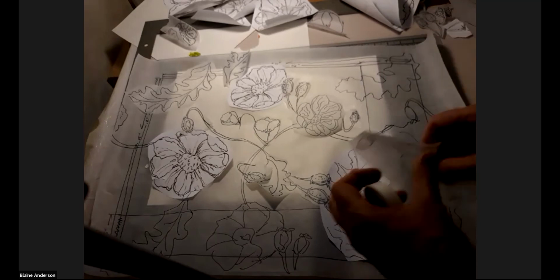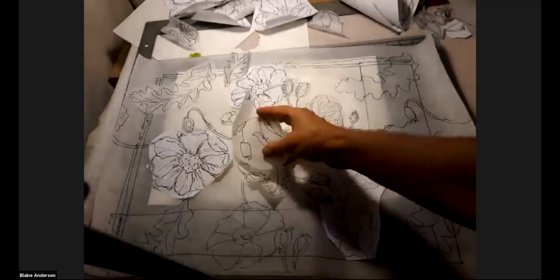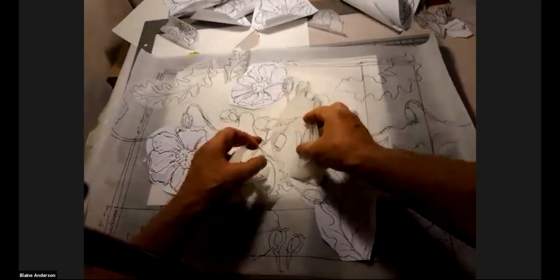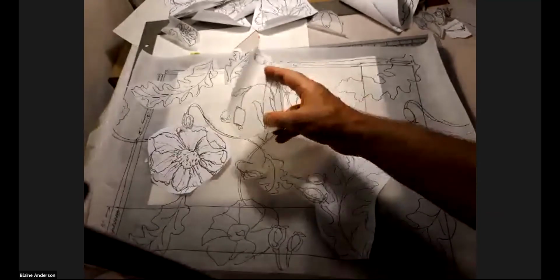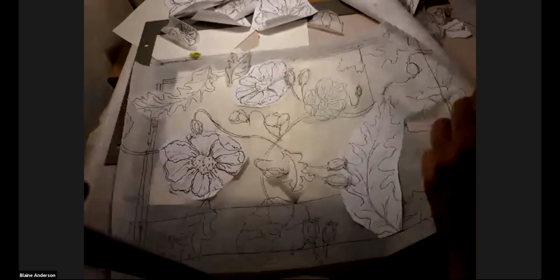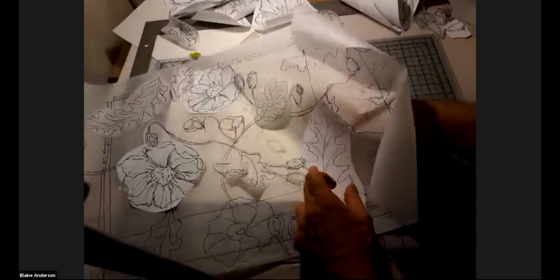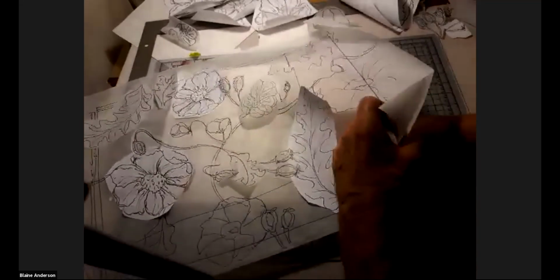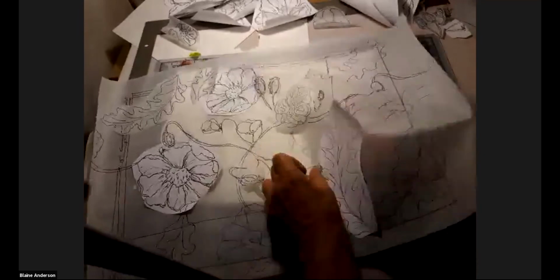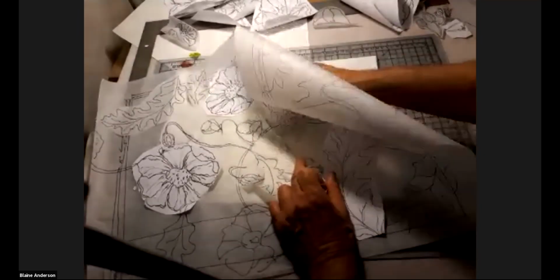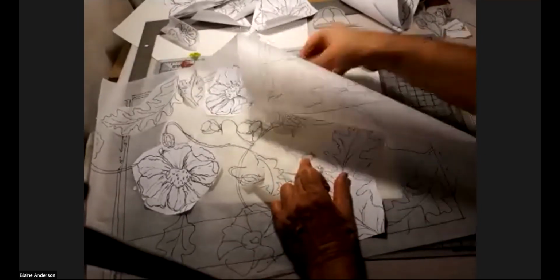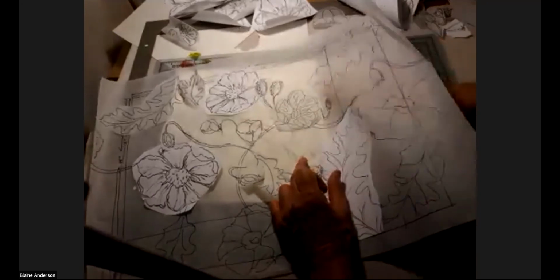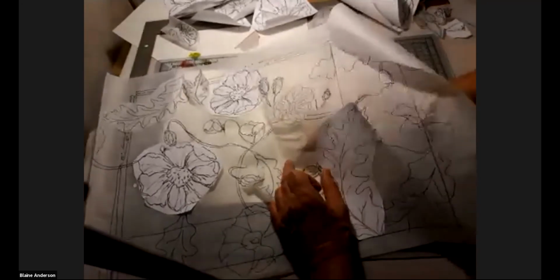So let's say I bring in a whole other element and I want to put that into my drawing somewhere. I can make a drawing, I can slide it in. Make it happen in the direction I want it to.